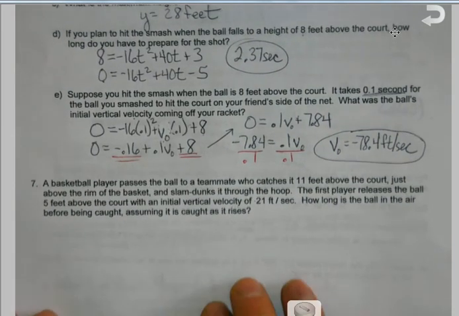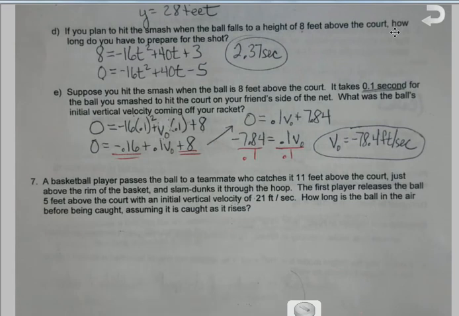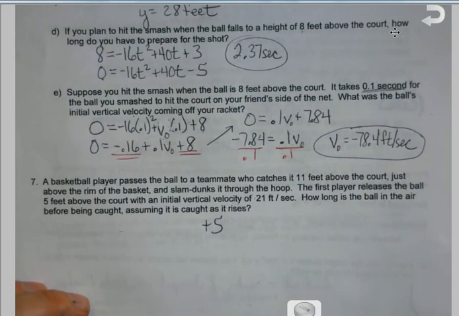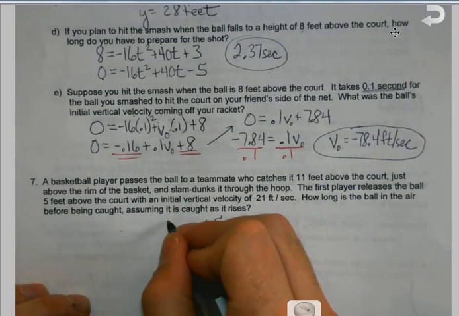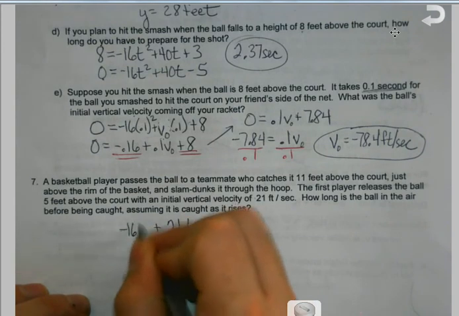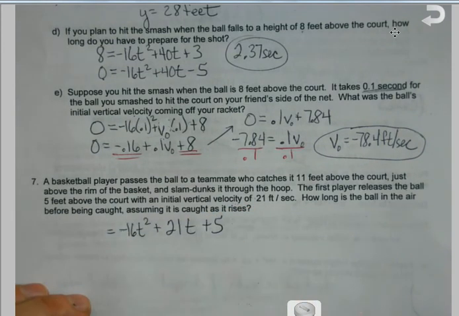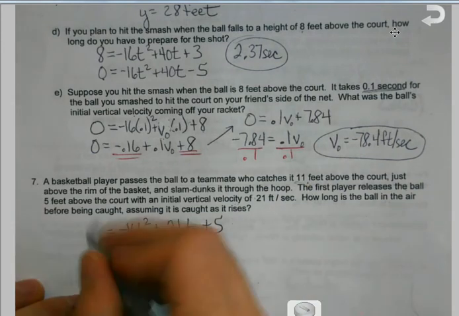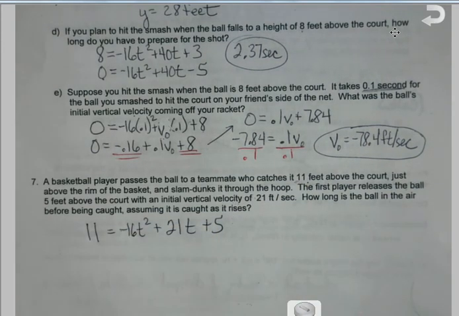All right, last one. Basketball player. Passing the ball to a teammate who catches it 11 feet above the court, just above the rim, and slam dunks it through the hoop. The first player, the initial player, releases the ball 5 feet above the court. Okay, there's my initial height. With an initial velocity of 21 feet per second. Okay, 21t. As usual, no big deal with my negative 16. You're like, well, what about the 11? That's where it's going to end up. So I'm going to end up at a higher point than I started at.